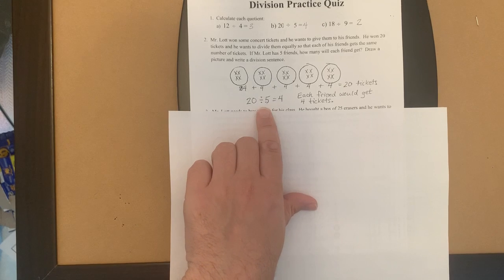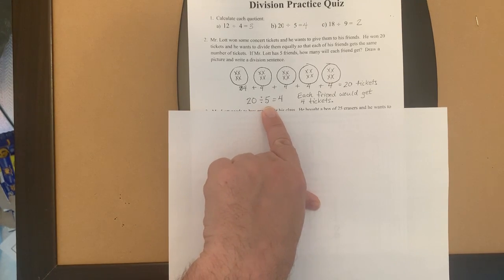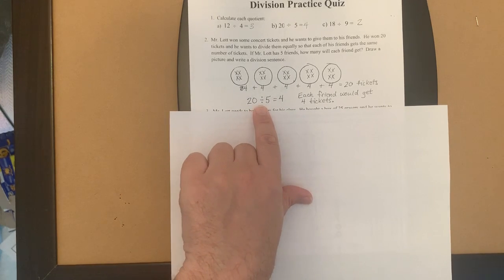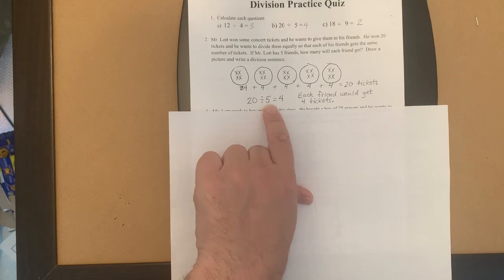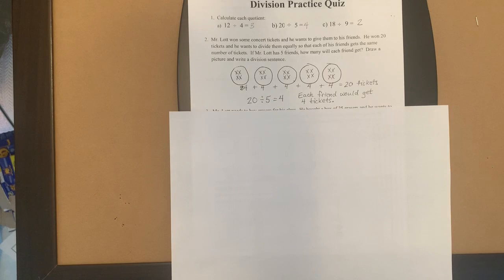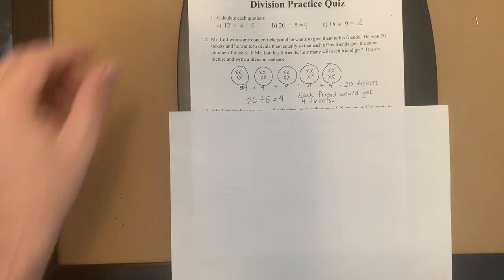I wrote the division sentence correctly, and make sure you don't have 20 divided by 4, because that would be 4 friends. This is 5 friends. So 20 divided into 5 equal groups equals 4 in each group, and then I wrote the answer. And make sure that you write the answer. Let's look at the next one.